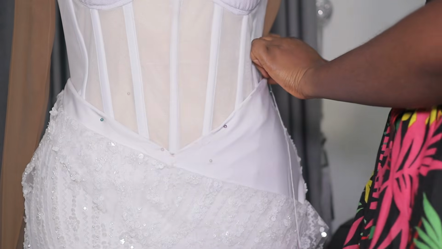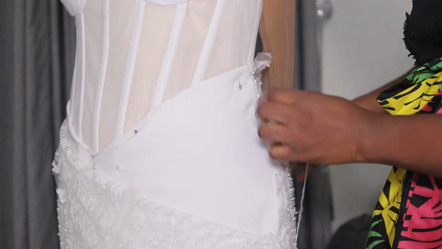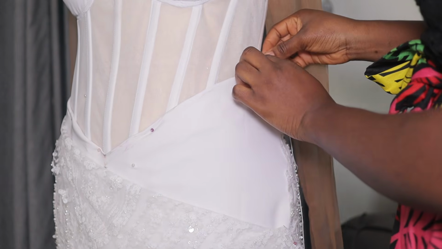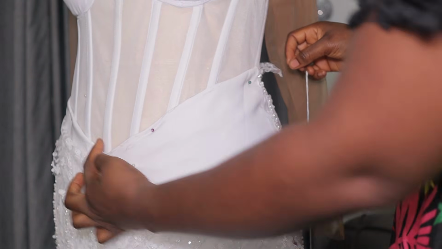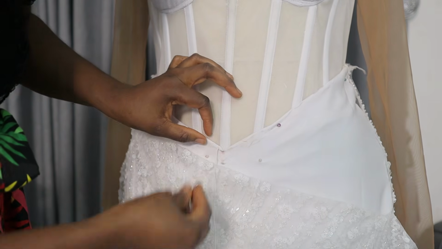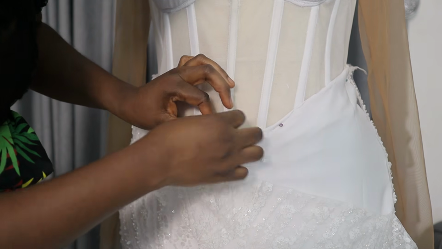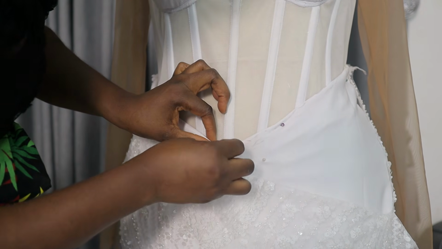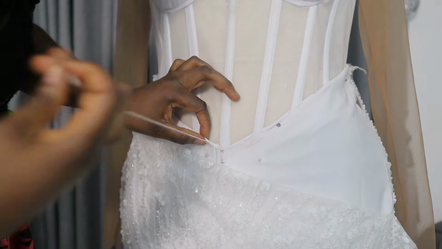I'm going to start from this side, and we are going to make use of ladder stitch. What ladder stitch is, I'll take part of the net, then go in with a part of the crepe, and so on and so forth, and then we'll continue and pull it. You can go from center to this side, then from the center to the other side again. Now I have started my seam on the inside so that that part doesn't show. Then I'll pick a part of the net or part of the tulle, then pick another part from my crepe.